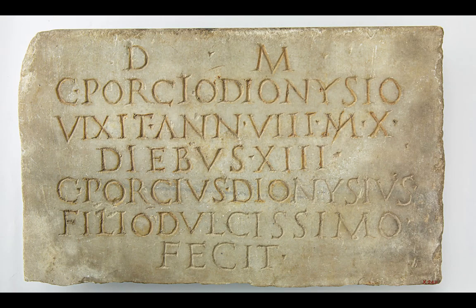So what you see is a funerary stone. It can today be admired at the Metropolitan Museum in New York. And remember that whenever you see an inscription which starts with DM, standing for Dis Manibus, it is a funerary inscription.